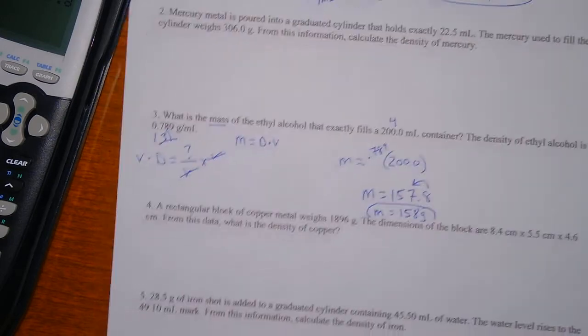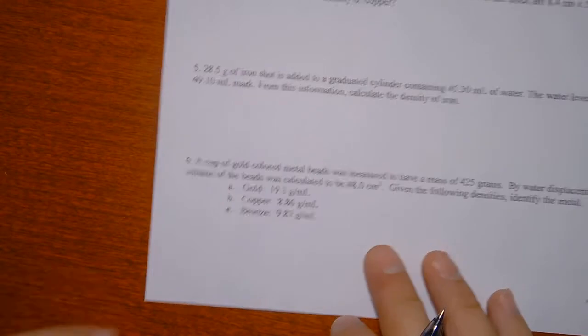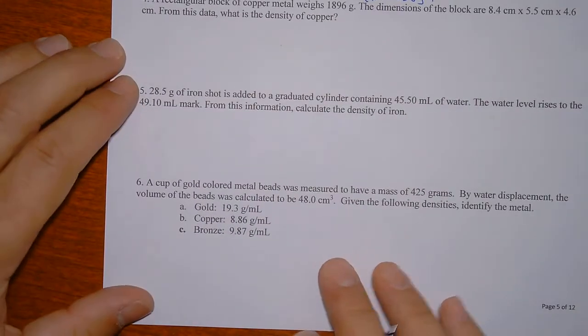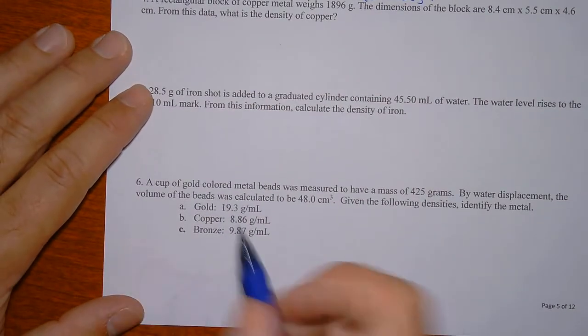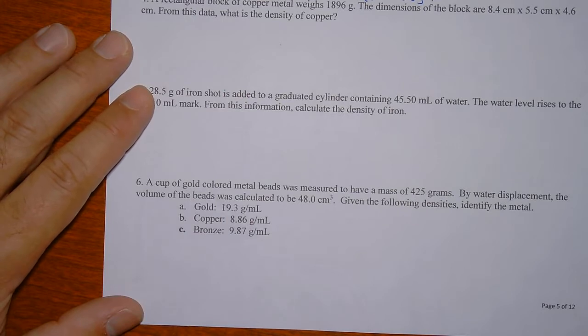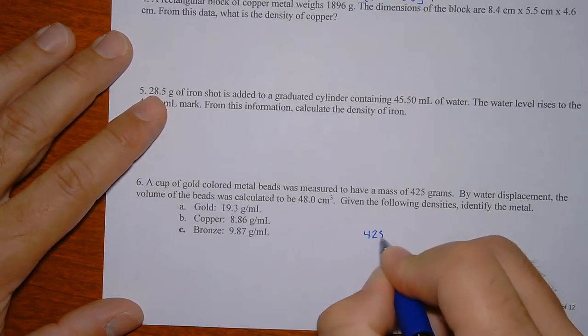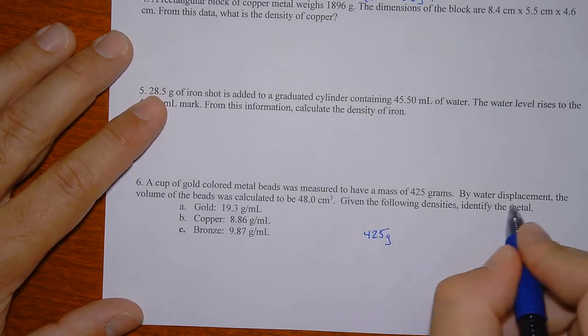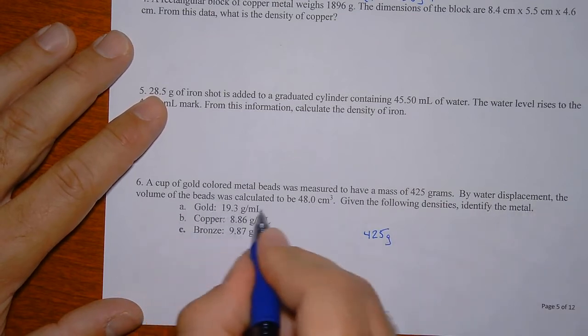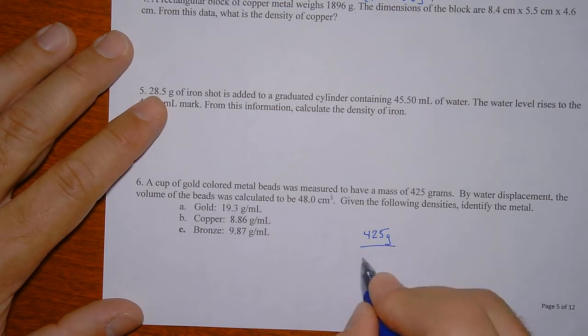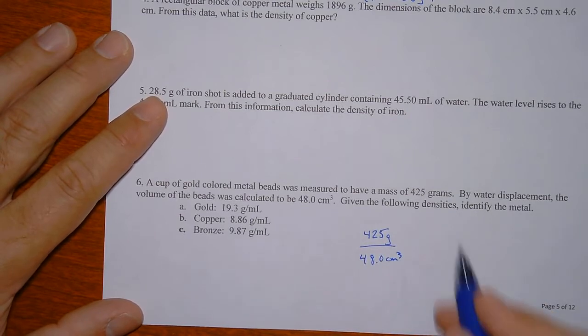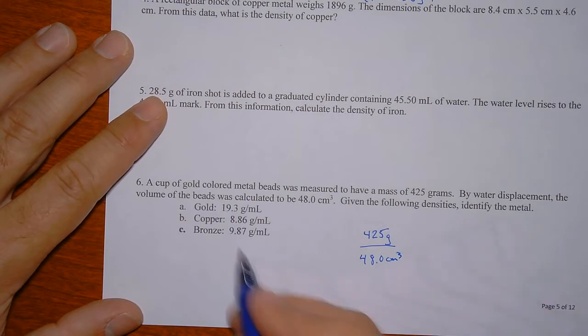Okay, and we can do one more. Let's do number 6. A cup of gold-colored metal beads was measured to have a mass of 425 grams. By water displacement, the volume of the beads was calculated to be 48.0 centimeters cubed. Given the following densities, identify the metal.